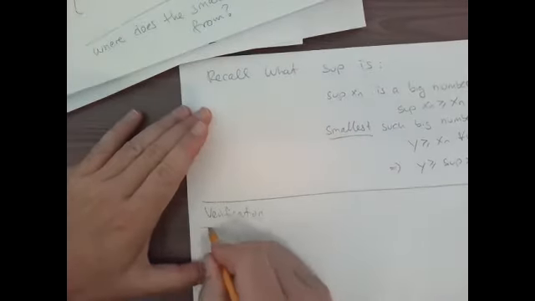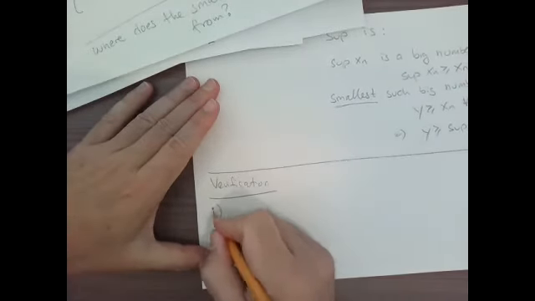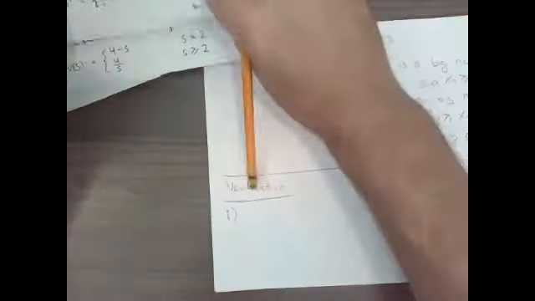So there's no way around it. We have to dig in. Verification. There are a number of steps to it. The first step in here is to go back to the definition of the perpetual American put.